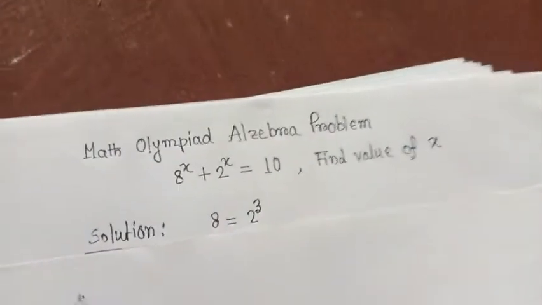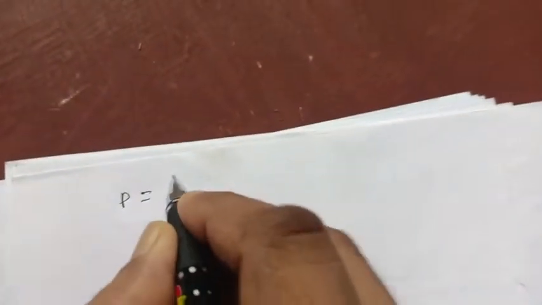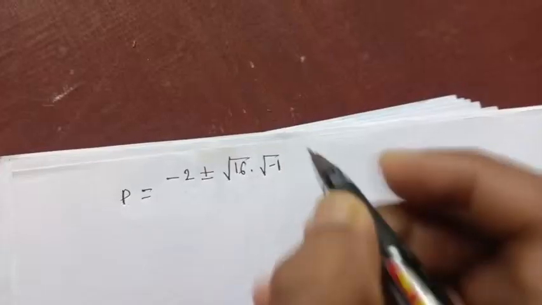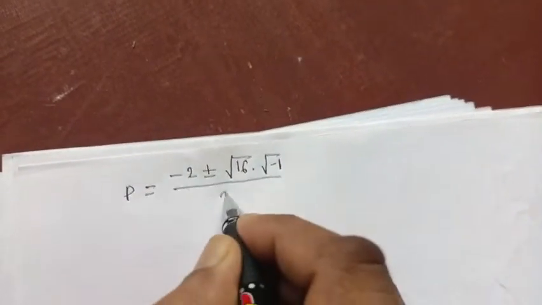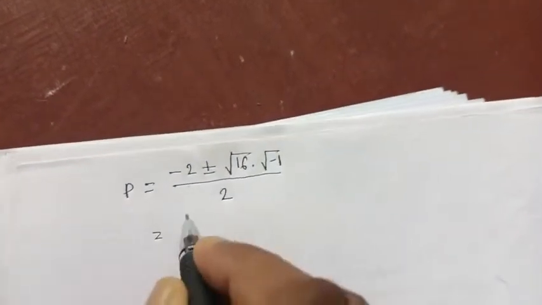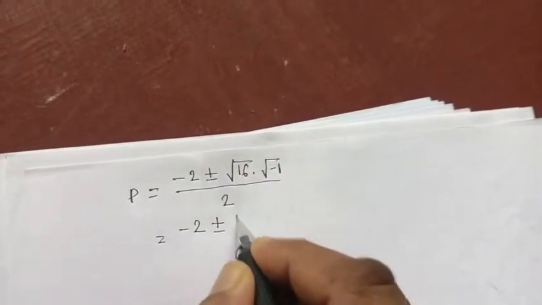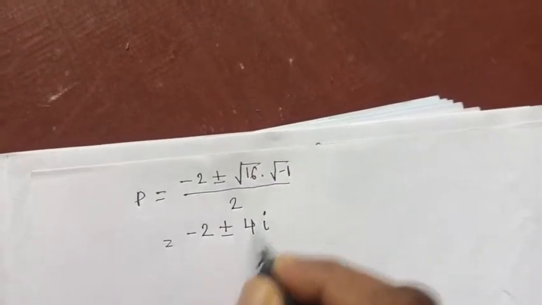Now the equation becomes p equals minus 2 plus minus root over 16, root over minus 1. The equation becomes p equals minus 2 plus minus 4 root over minus 1 by 2.